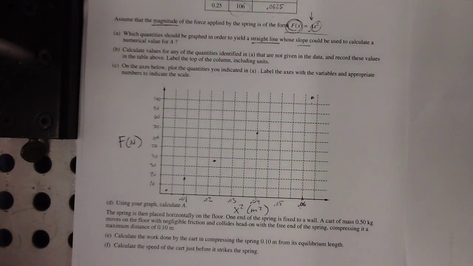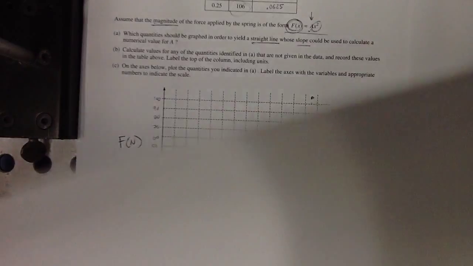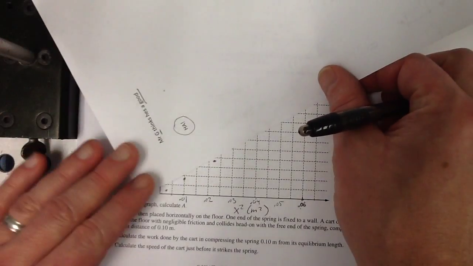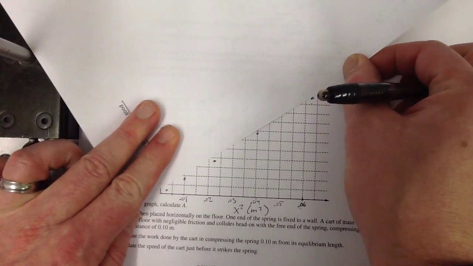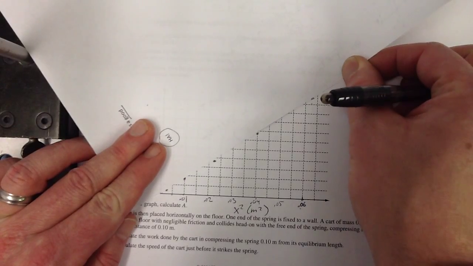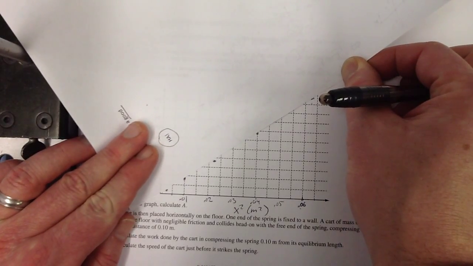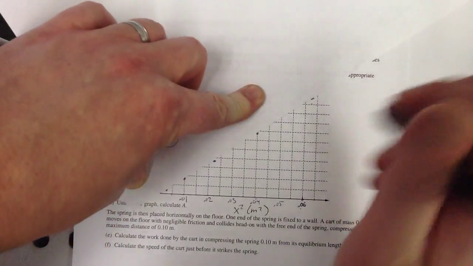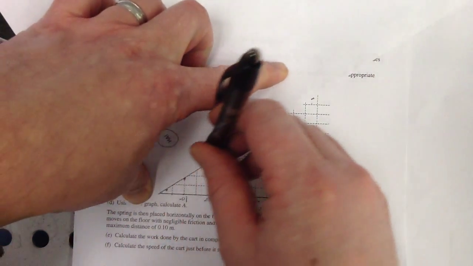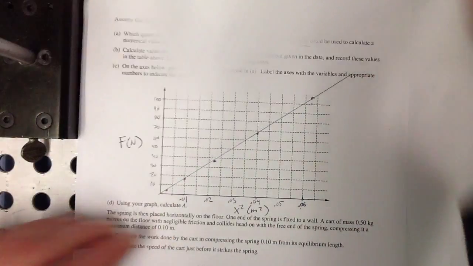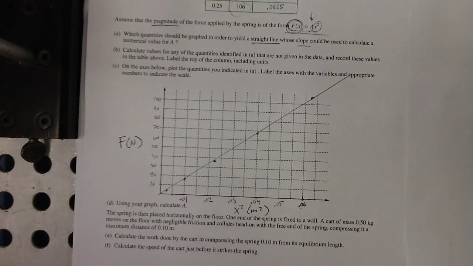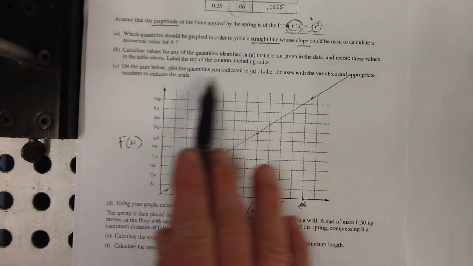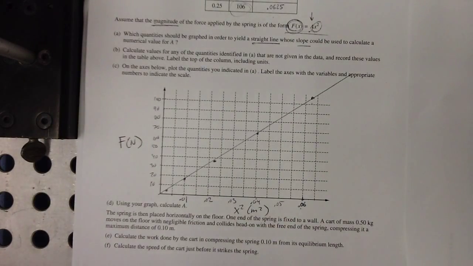And I forgot to bring a straight edge, so I'll use the paper here and try to draw a line of best fit, which looks pretty dang straight there. Something like that. And there we go. And I think I've done everything they asked for in C.